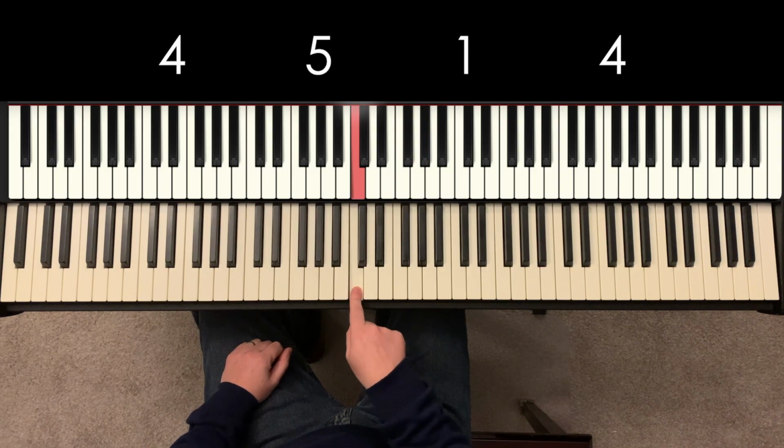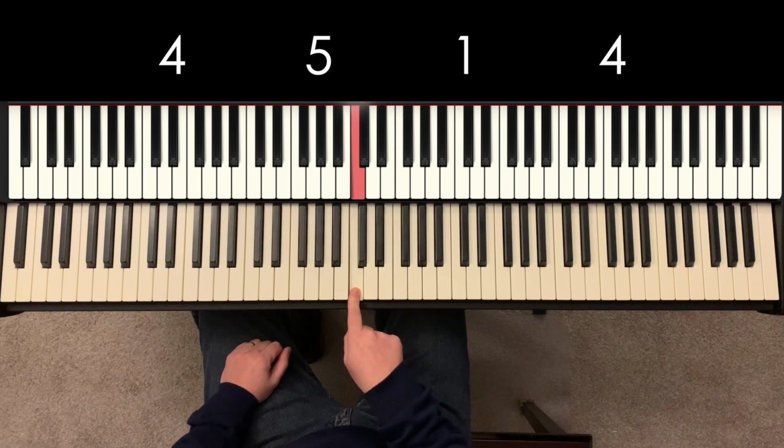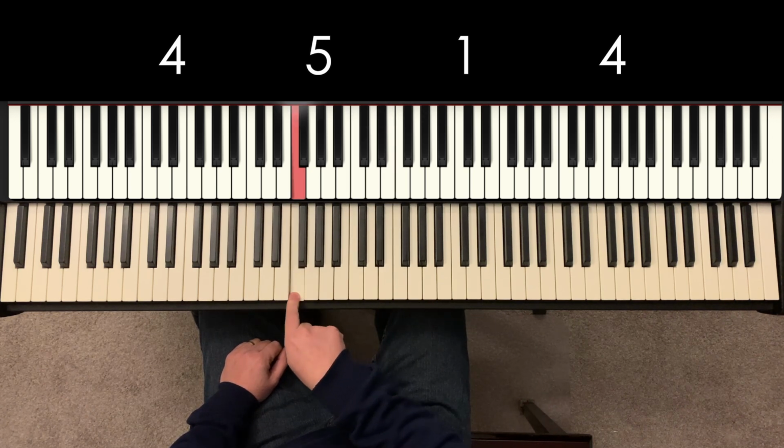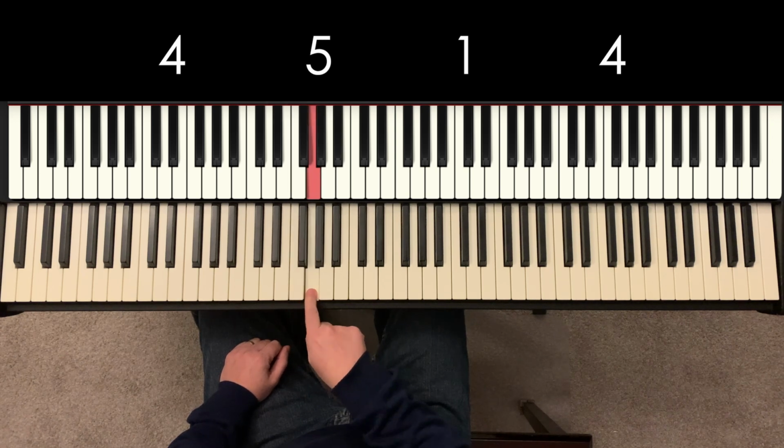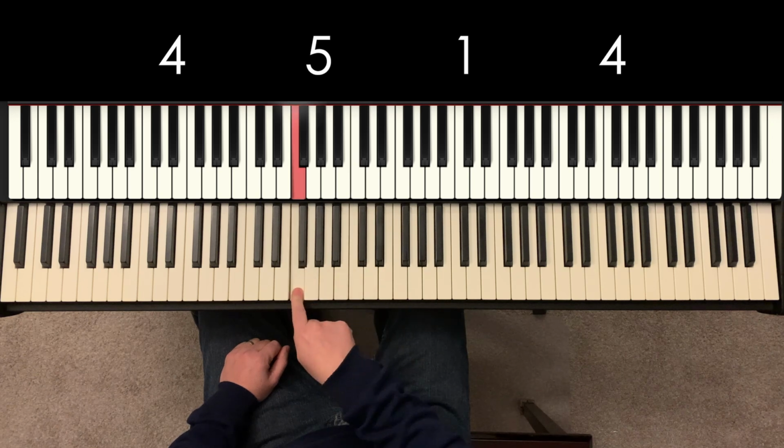C is 1, 2, 3, 4, or remember, C can be 8, and we can count down to 4. So it uses 4, 5, 1, and it goes back to 4.